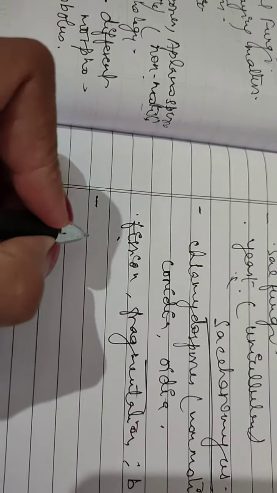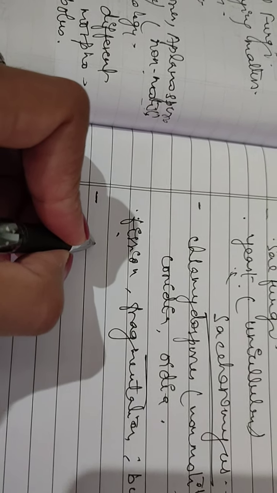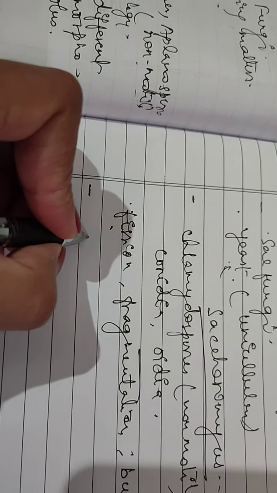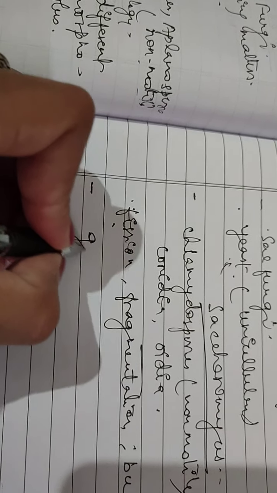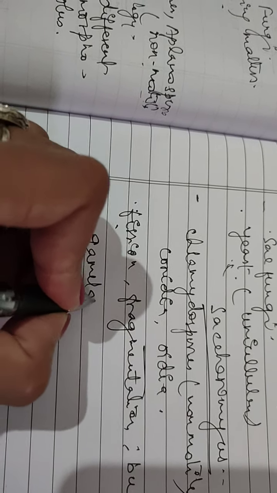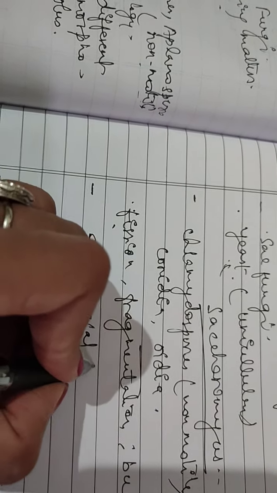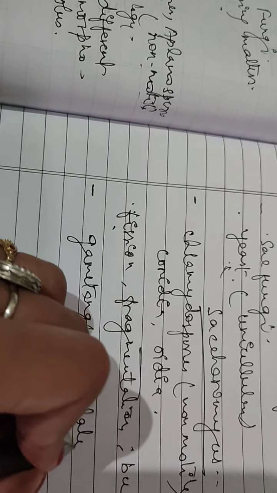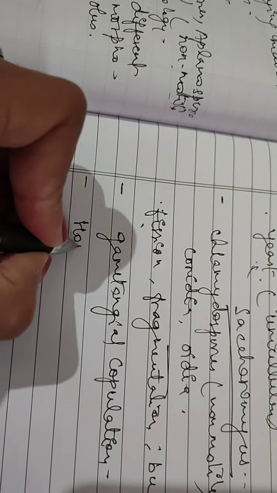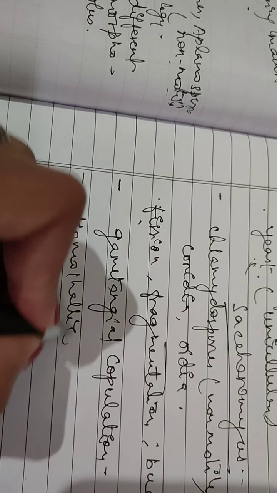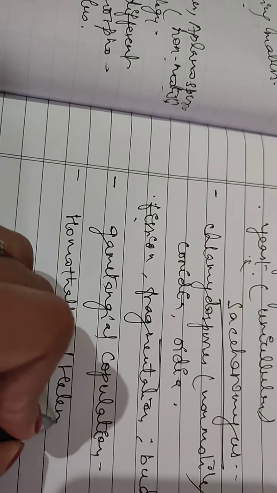So in multicellular forms, what happens? In multicellular forms, fusion occurs between somatic cells which directly behave as sex cells or gametangia, and this process is known as gametangial copulation. Gametangial copulation, when gametangia directly fuse with one another. The species are either homothallic or heterothallic.